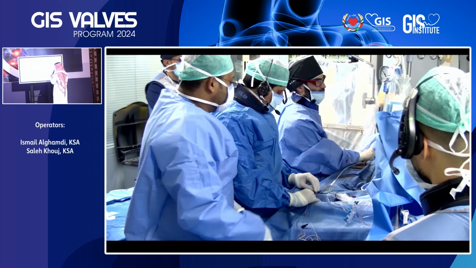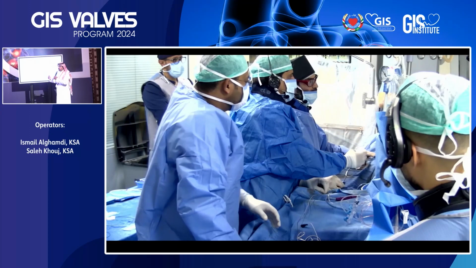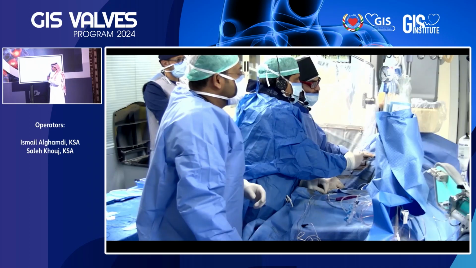But if you consider this 82, this is at the measurement between the 29 and 34. So if you take this measurement, you might be choosing either 29 or 34. But in those cases, you prefer to go with a smaller measurement, even though it's not the annulus measurement, it's more the intercommissural distance, which is a 29 millimeter CoreValve.